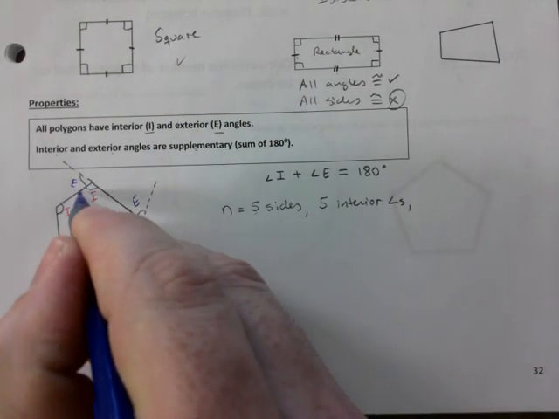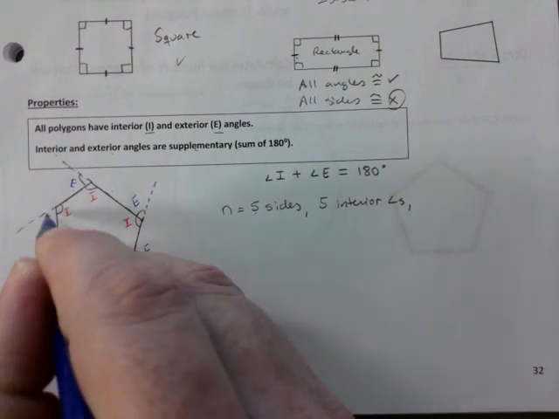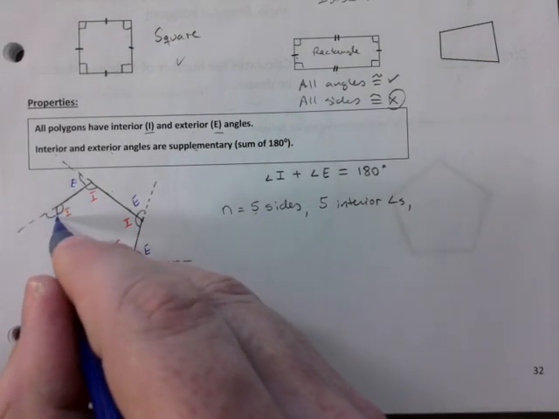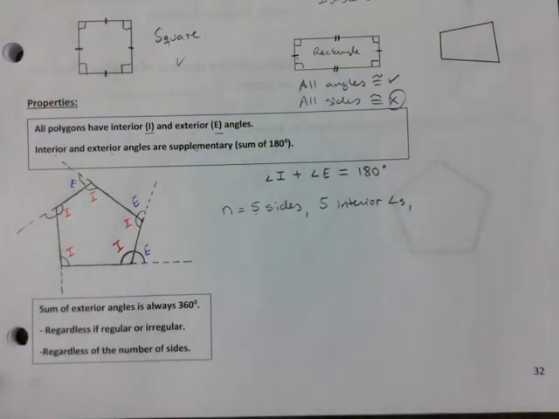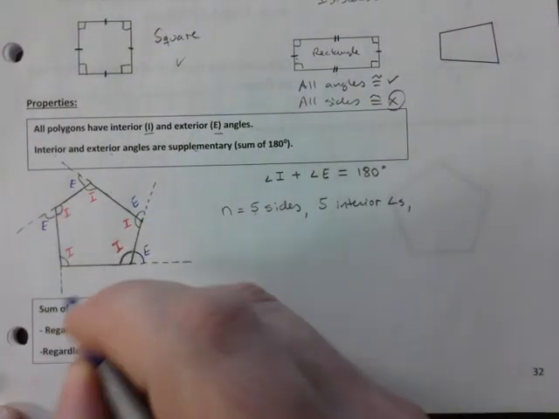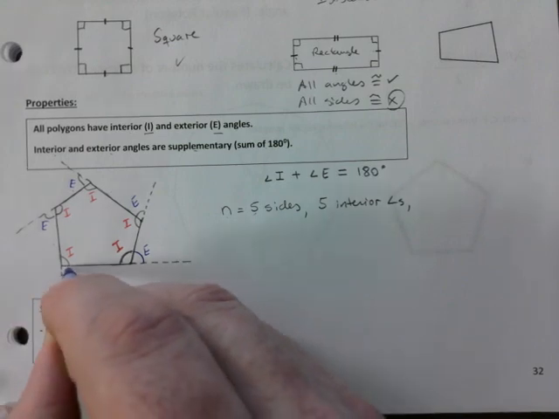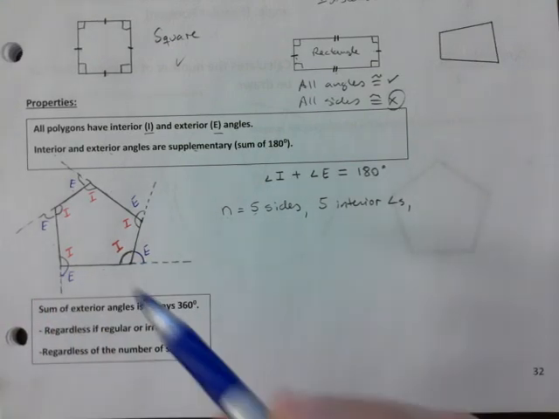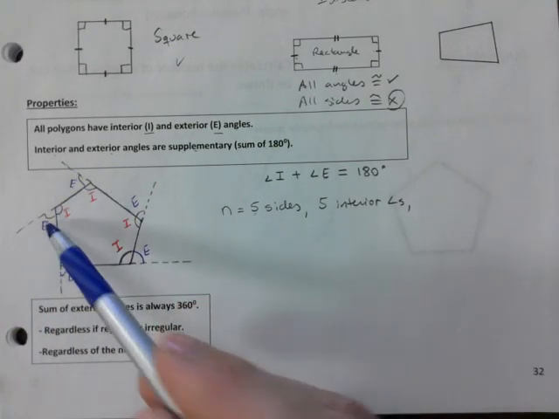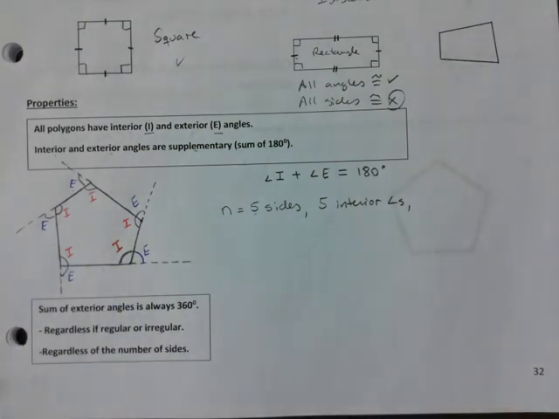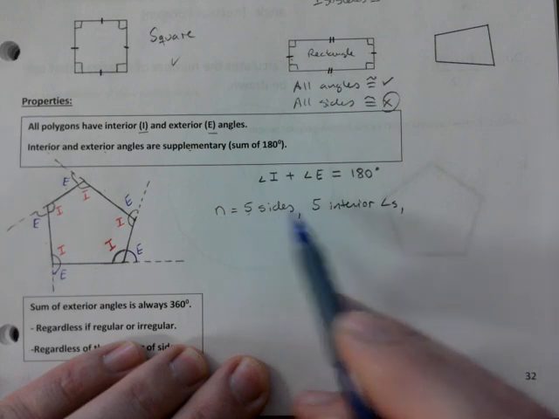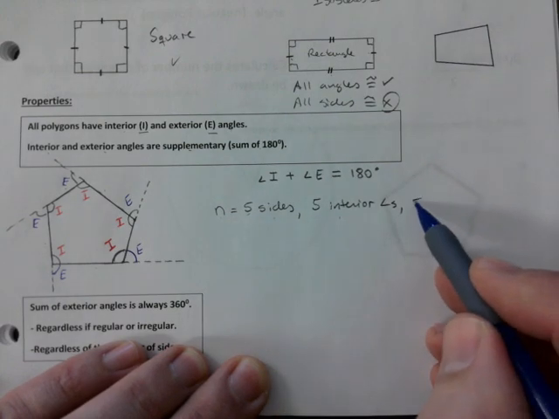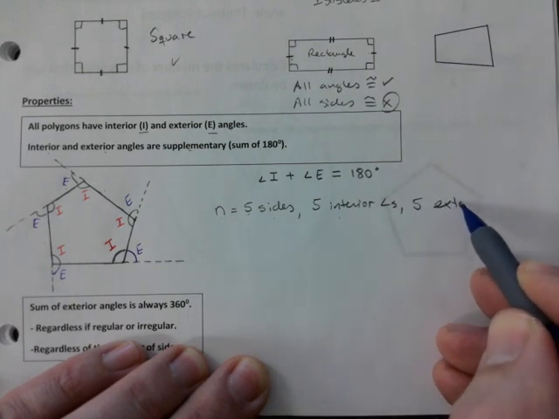Keep traveling on this side, extend it like that. Keep traveling along the bottom. And there you have it. How many exterior angles? 1, 2, 3, 4, 5. So when n is equal to 5 sides, we know we'll have 5 interior and 5 exterior angles.